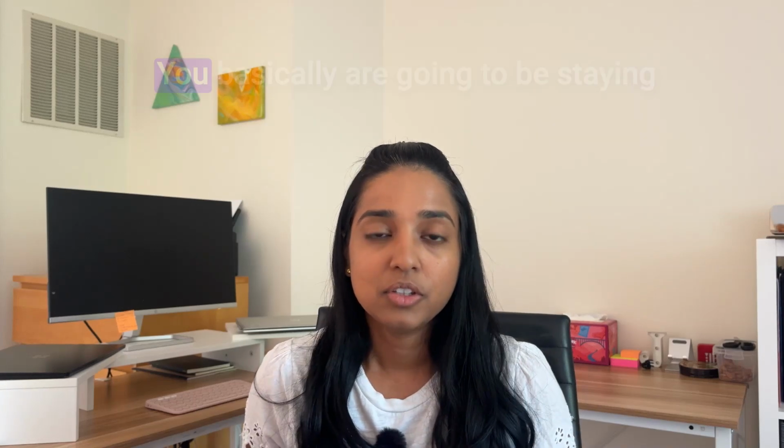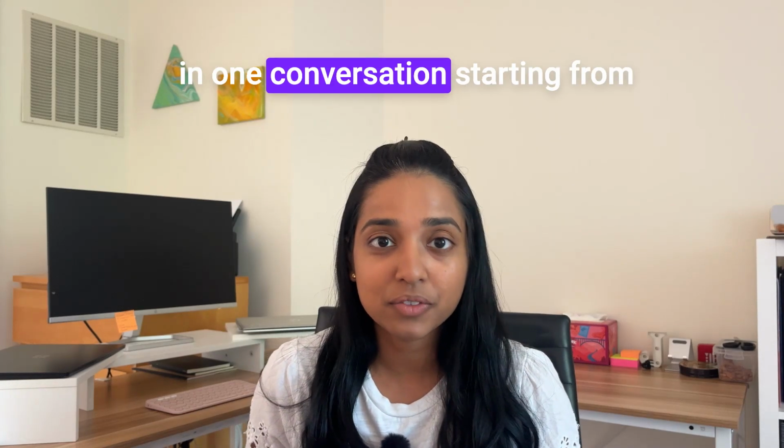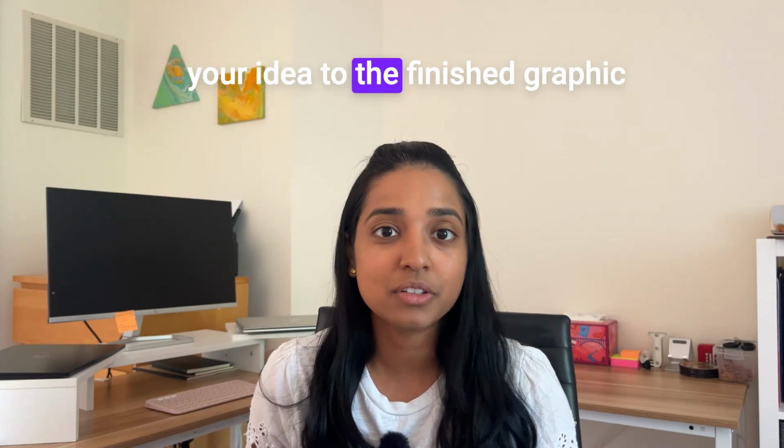When you connect Canva to Claude, Claude can basically create the design for you. It reads the idea, starts building inside Canva, and then hands you back a link that opens up to a Canva file. You basically are going to be staying in one conversation, starting from your idea to the finished graphic.